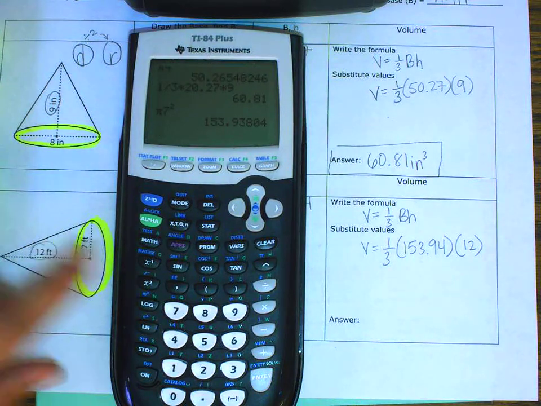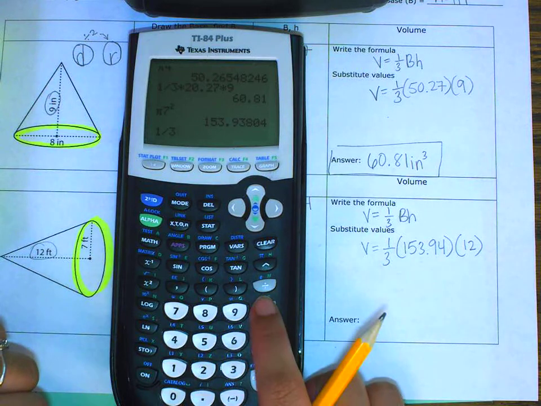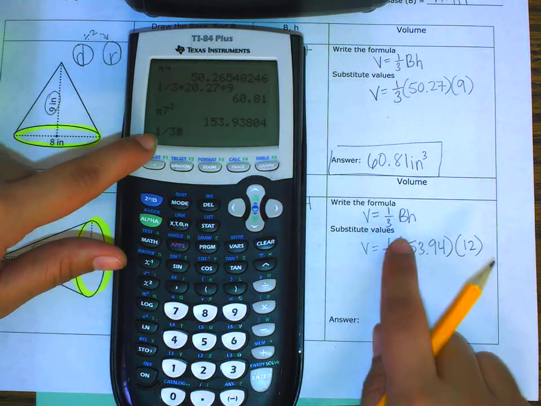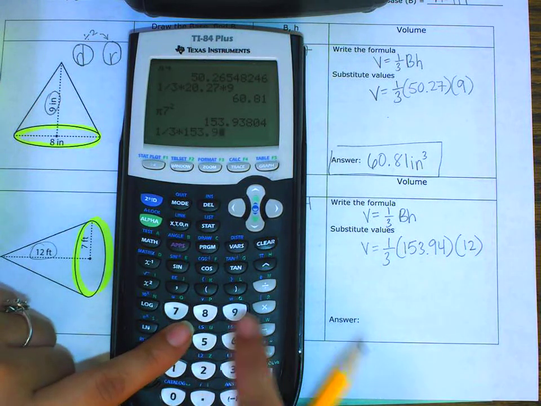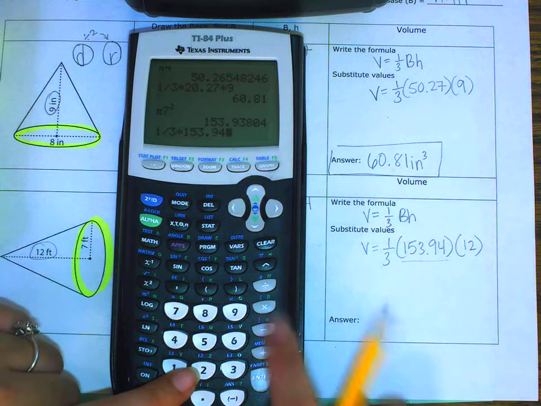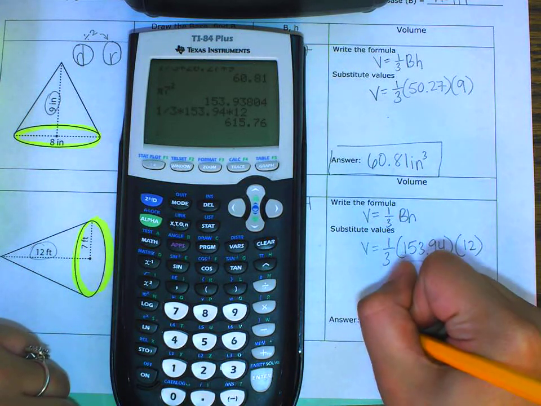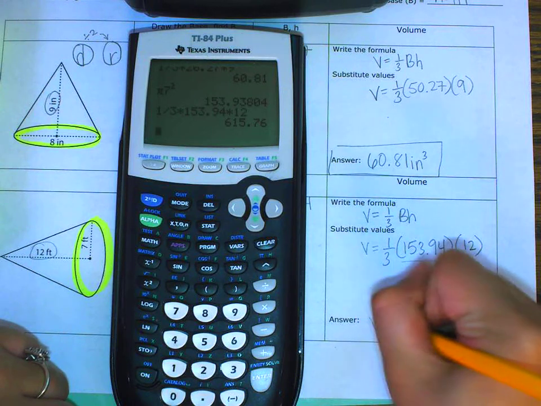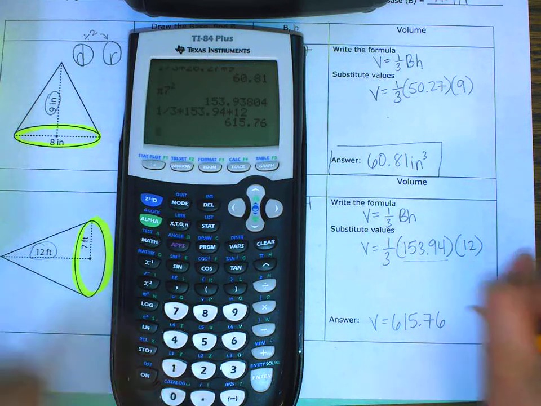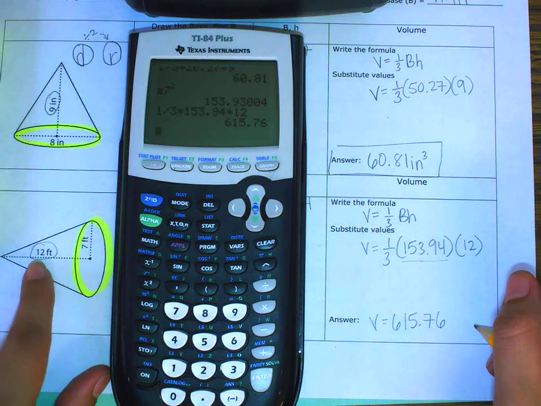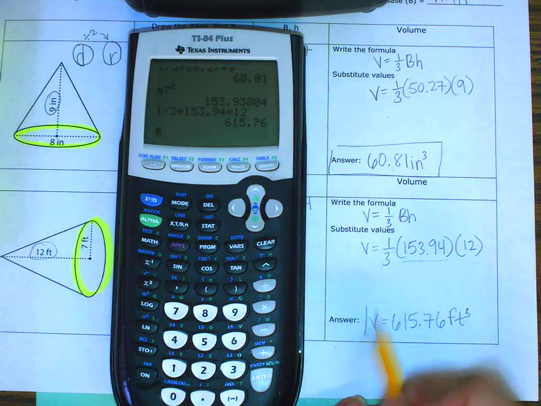We're going to say 1 divided by 3, so that's our 1/3, times 153.94, times 12. Enter. So the volume is 615.76, and our units are over here, feet. So we're going to say feet cubed, and that's our answer right there.